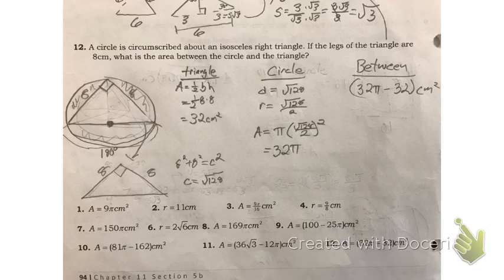All right, so the big thing, always recognize that as a diameter. Unsolvable if you didn't.